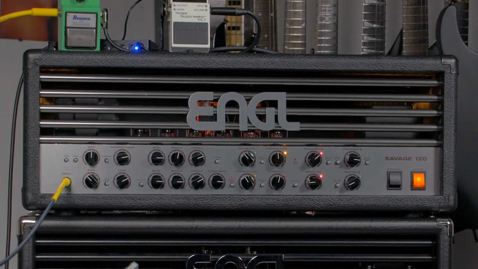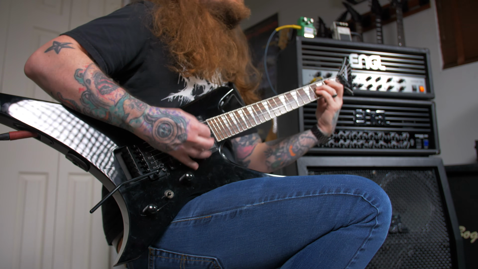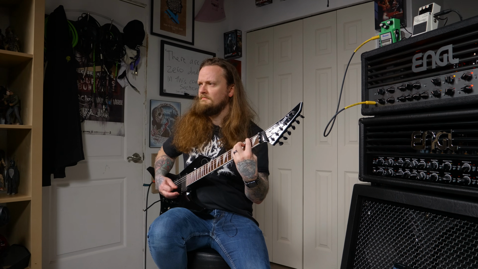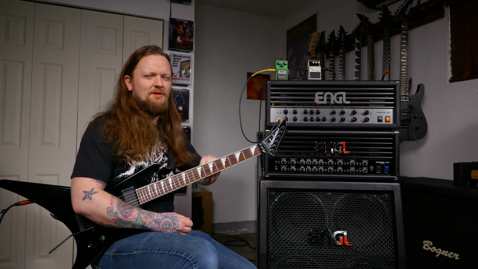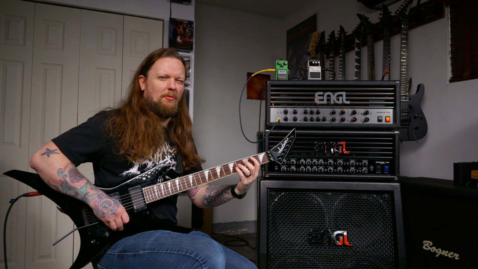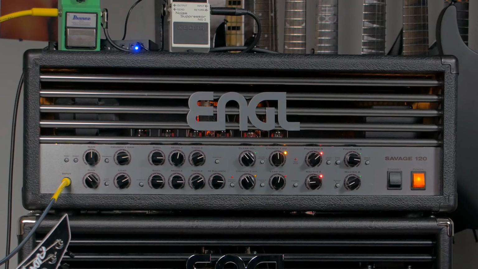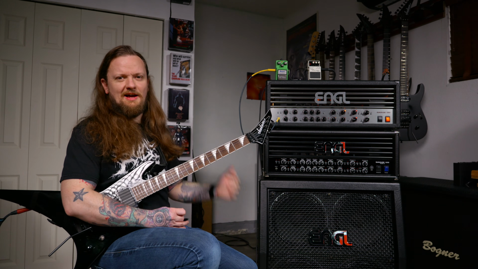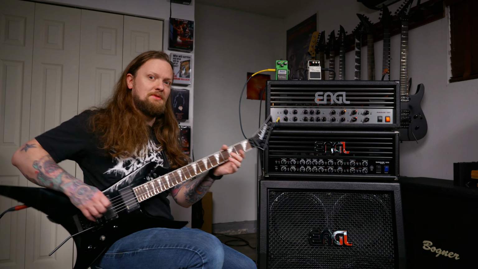We have a contour knob here as well. This is what the contour knob does. And it just adds some highs, some high mids, a little bit more bright. Which is cool. That's not a sound I necessarily go for, but it is kind of a cool, punchy present, in the mix sort of sound.